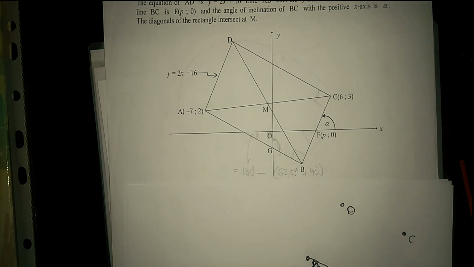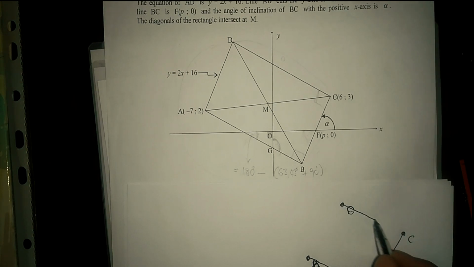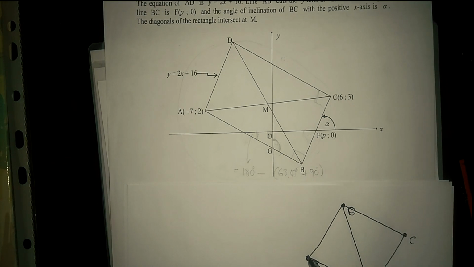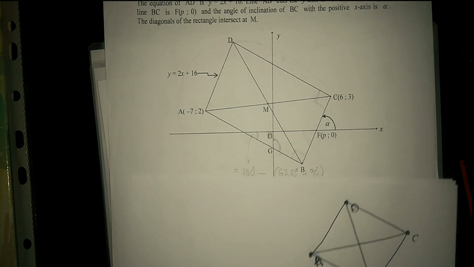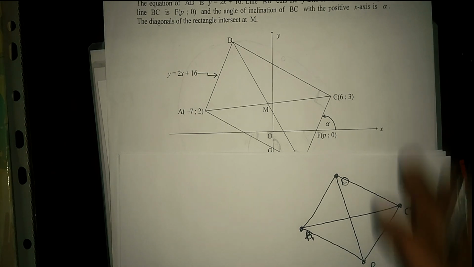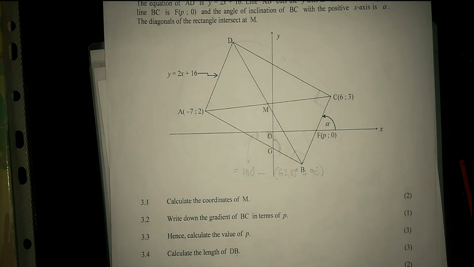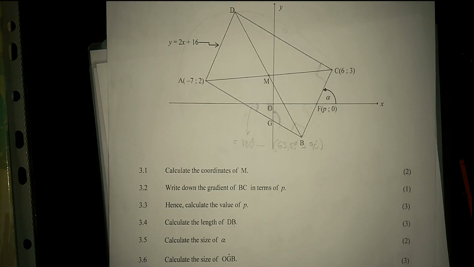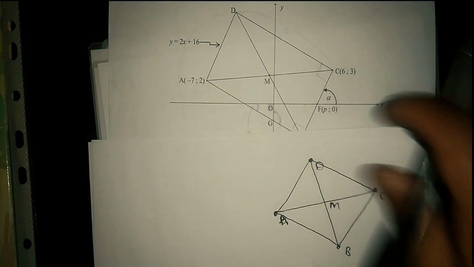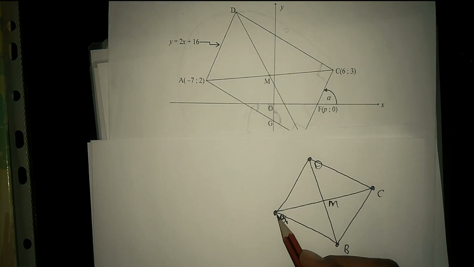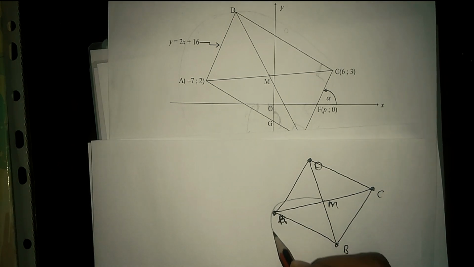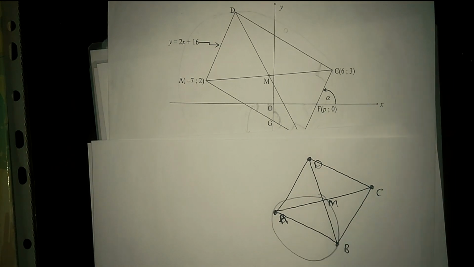So I now have a square. Here's a square, it's not perfect, but I hope I make my point with this example. So look, there's going to be a circle passing through A, M, and B. M is the midpoint of the diagonals, I mean. A, M, and B.